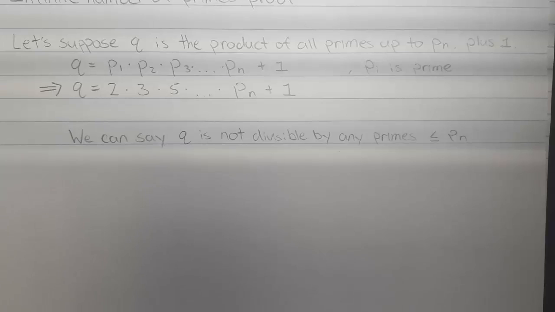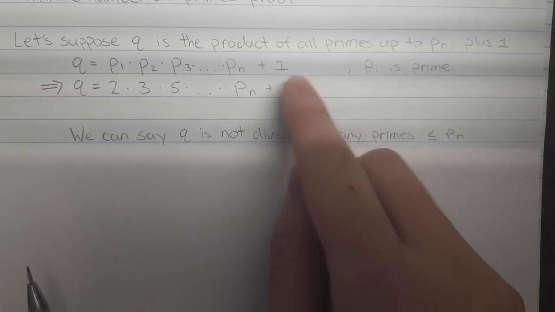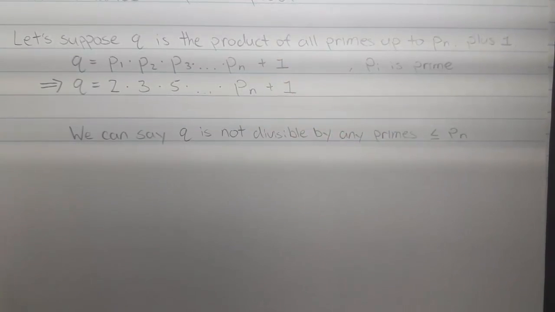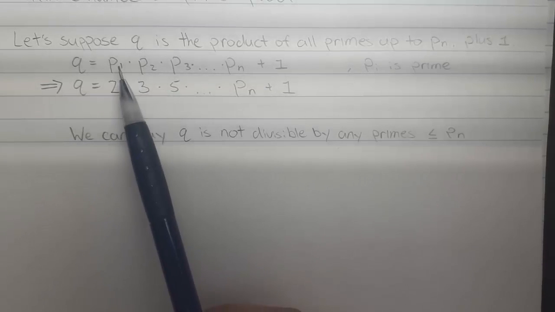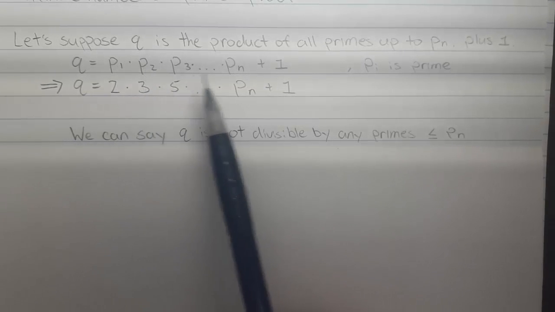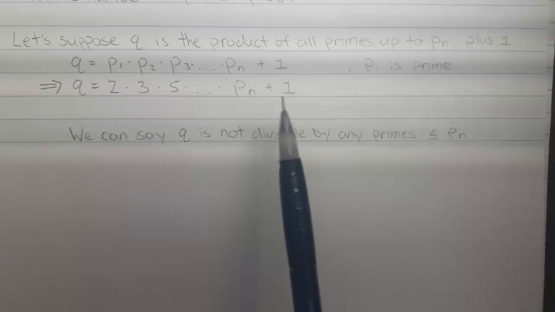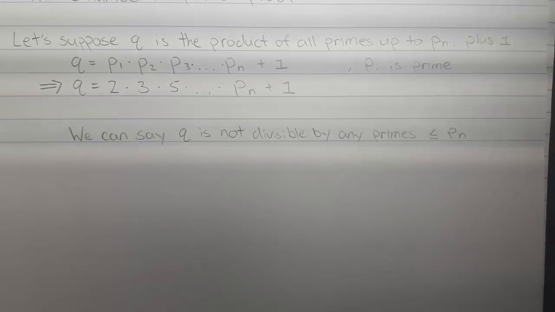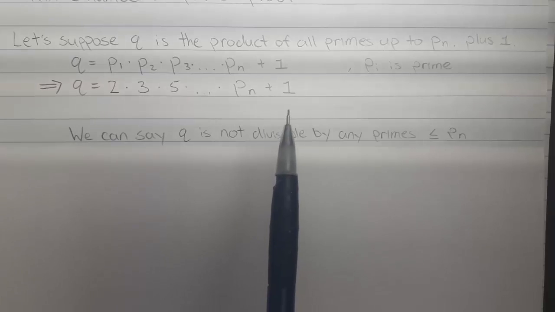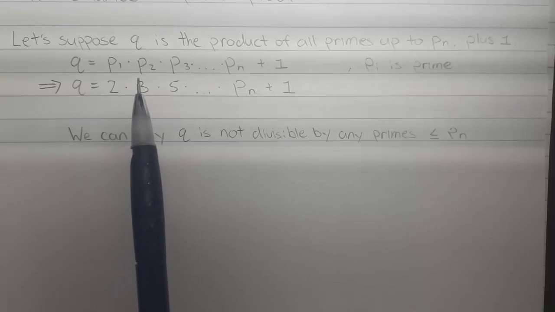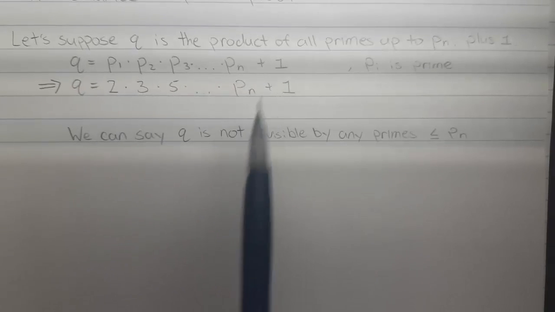Why is this? Suppose that we erase the plus 1 from the q equation. Then clearly q is divisible by p1, p2, or p3, all the way to pn, since q is a product from p1 to pn. However, since we have the plus 1 here, it acts like a remainder. And since the plus 1 is smaller than the smallest prime, 2, no matter what prime number divides q, the remainder will always be equal to 1.